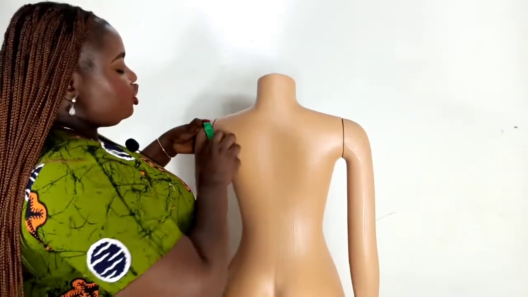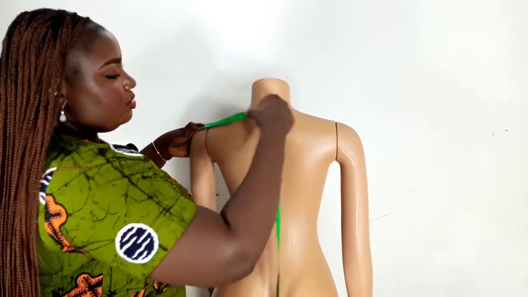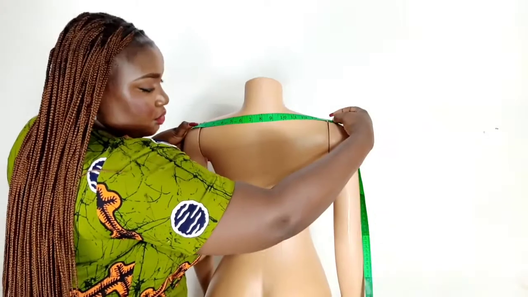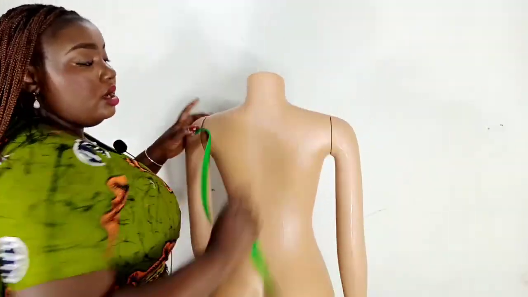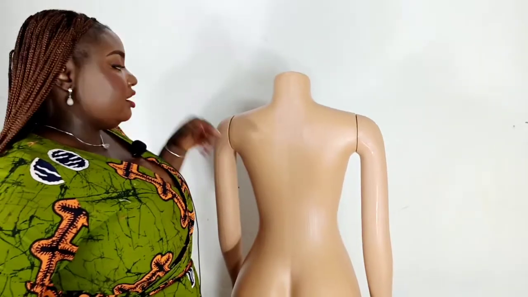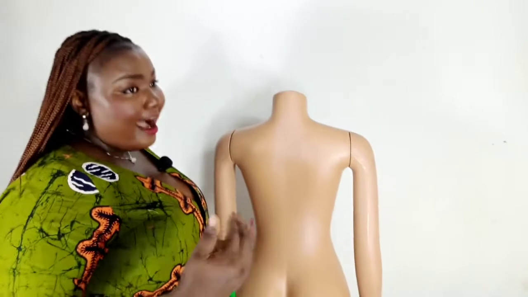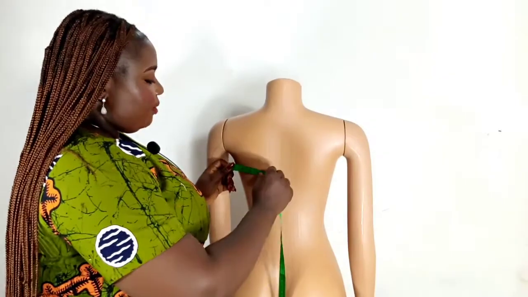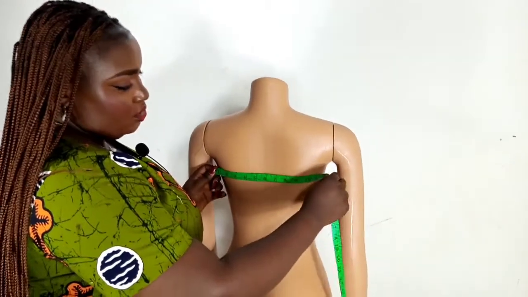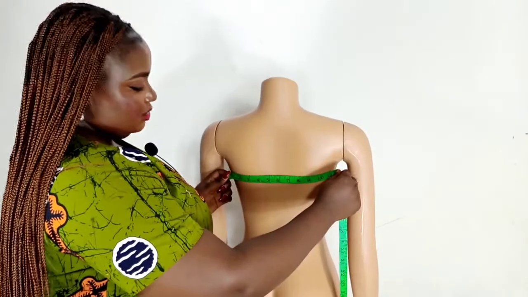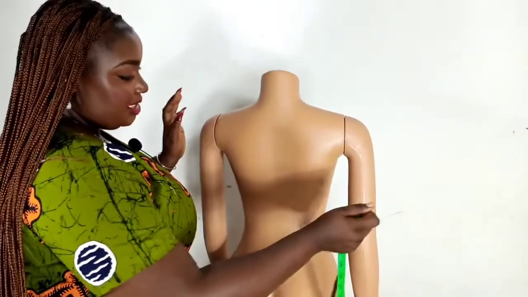Now make sure that your tape passes across the back of the neck like so, right? So that's your shoulder measurement. So it's from one shoulder to another shoulder. So when they say across back, it is from this point like so. So that's your across back measurement, right?